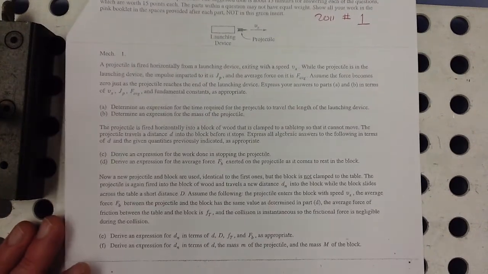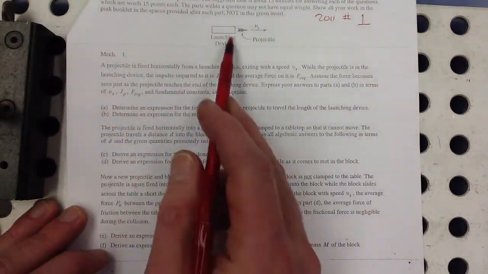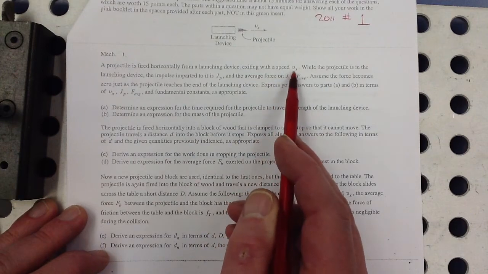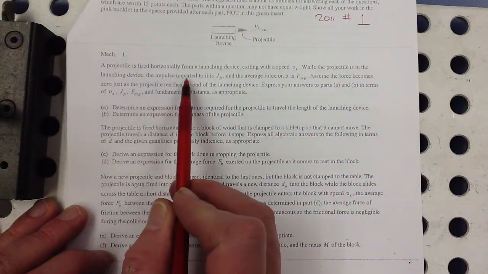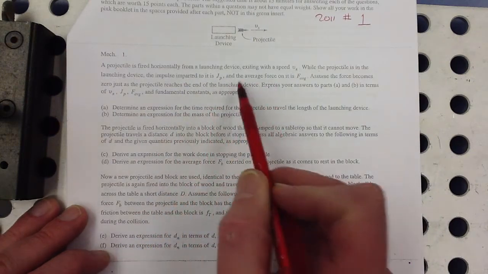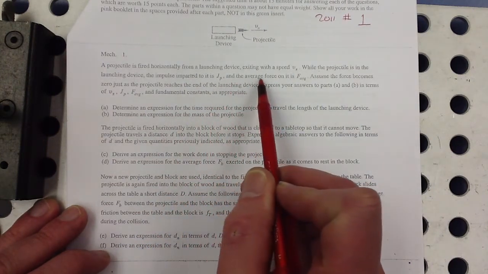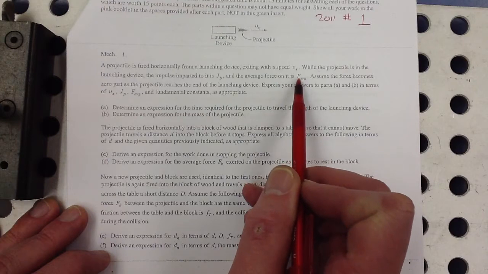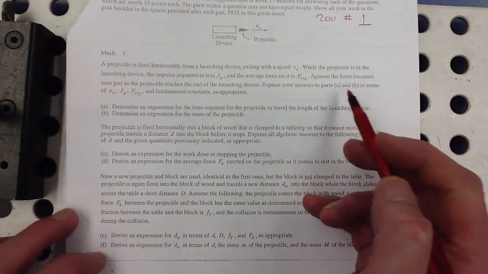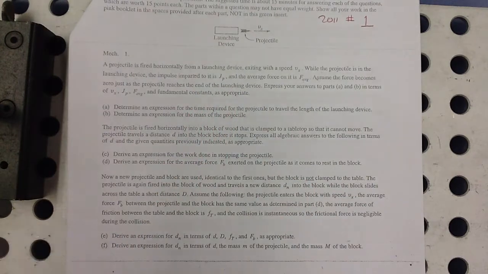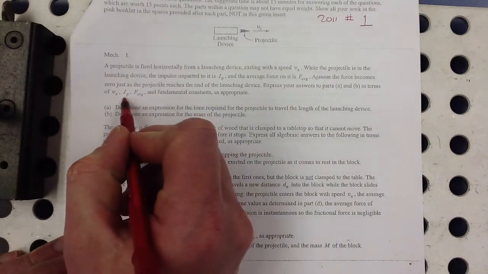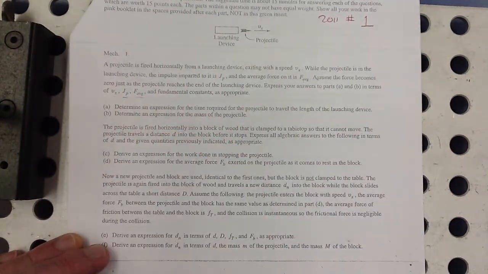Alright, so we've got a projectile fired horizontally from a launching device, exiting with a speed v sub x. While the projectile is in the launching device, the impulse imparted to it is j sub p, and the average force on it is called force average. Assume that the force becomes 0 just as the projectile reaches the end of the launching device. Express your answers to parts A and B in terms of Vx, Jp, and force average.